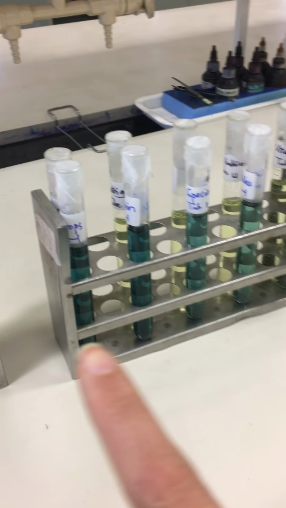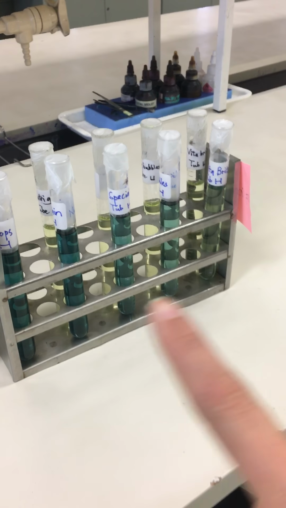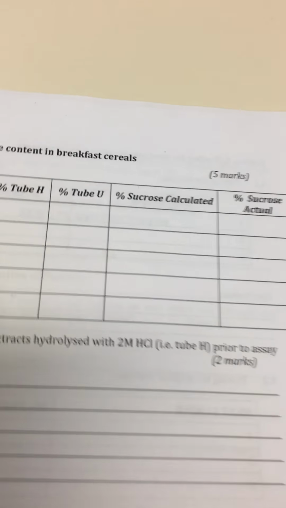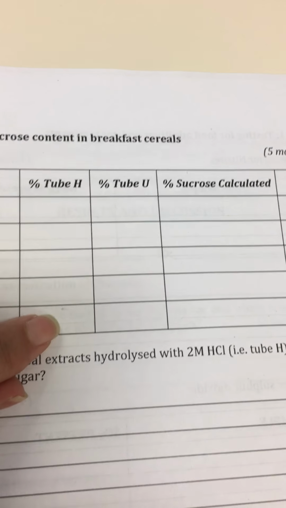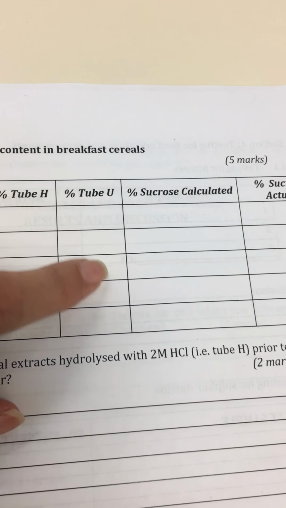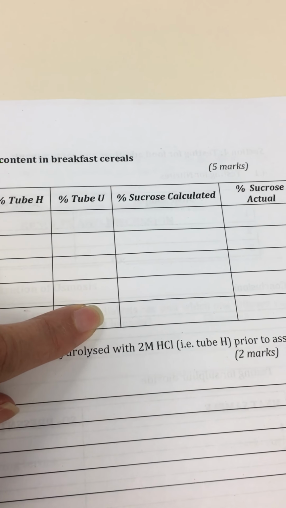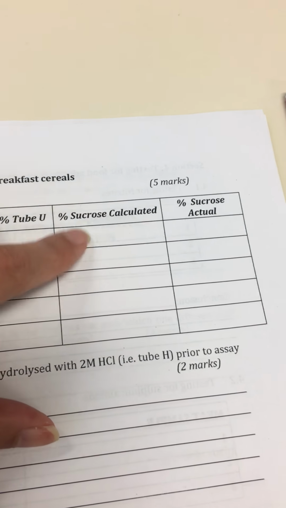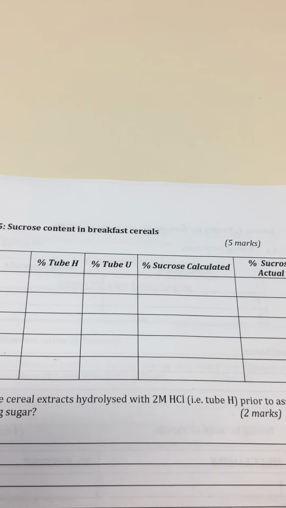You are going to do this for all 5 tubes for the 5 samples, and add these values in the second column for tube H and the third column for tube U. That is going to give you the sucrose calculated.